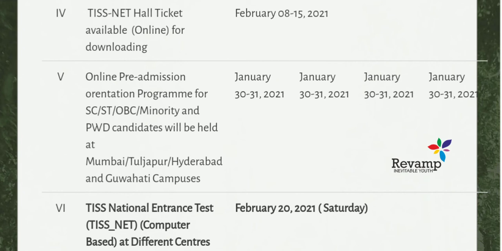Because of the unprecedented situation of COVID-19, they are organizing an online pre-admission orientation program for marginalized communities, where they will get to know about the admission process and clear whatever doubts they have regarding admission. They have planned 2 days, that is, 30th and 31st of January. This will be a great opportunity for those who need information about admission, particularly the marginalized.